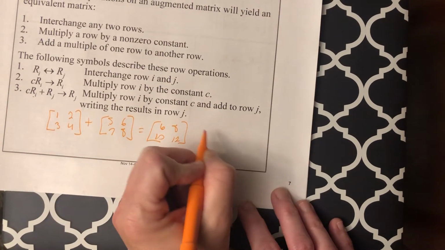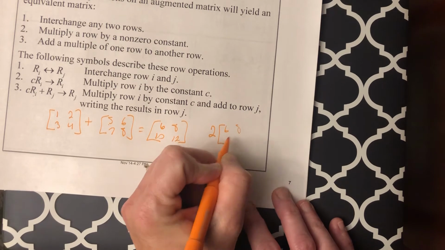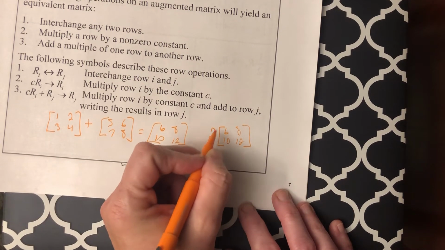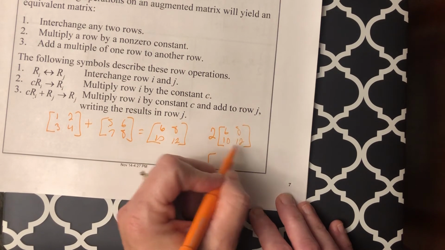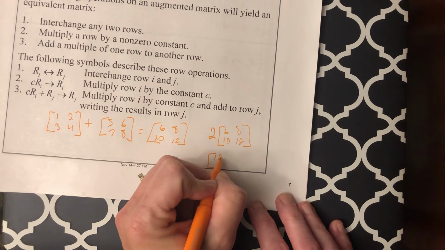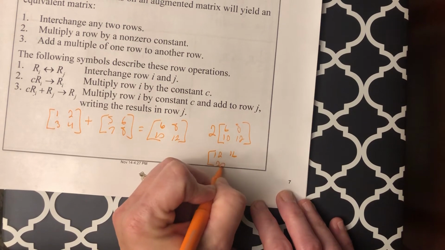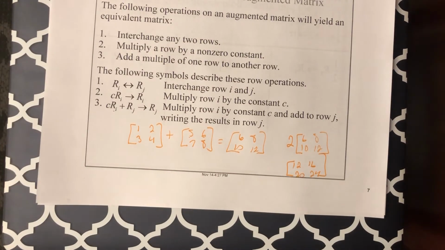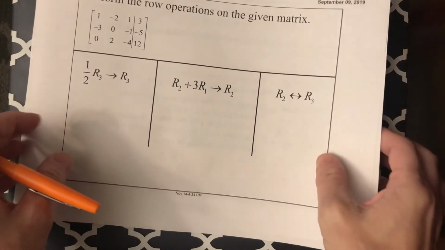If I wanted to multiply a matrix, so let's pretend like I wanted to multiply the answer by 2. You would just take that 2 and distribute it to everything. So instead of 6, 8, 10, 12, it would be 12 right here, and then 16, 20, 24, like that. Okay, we are going to get into this kind of stuff over here.